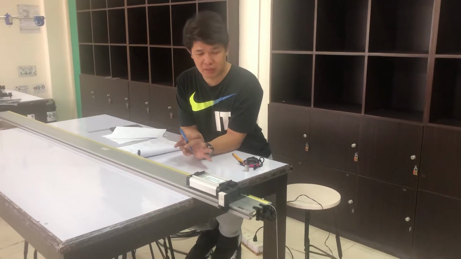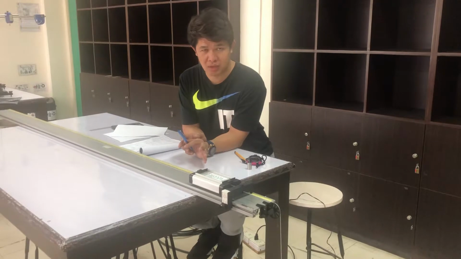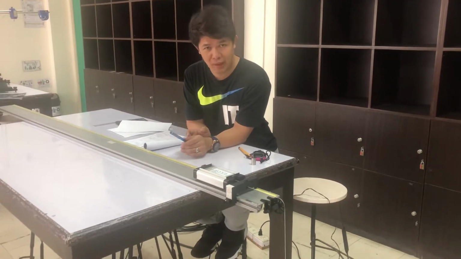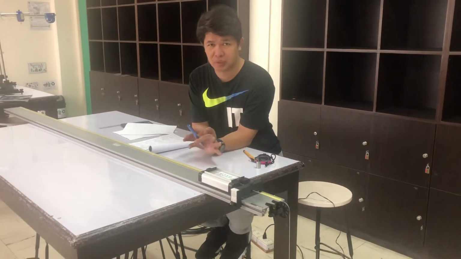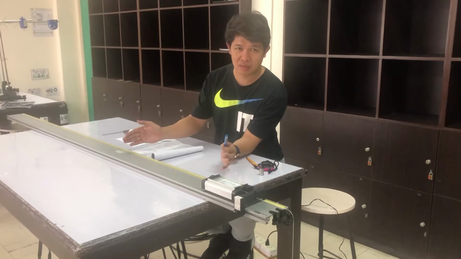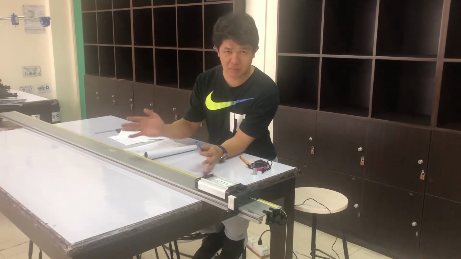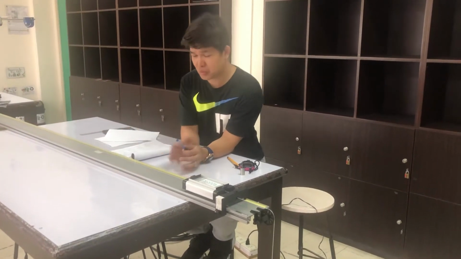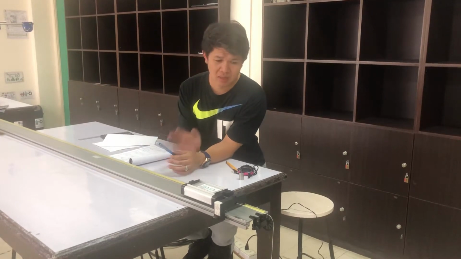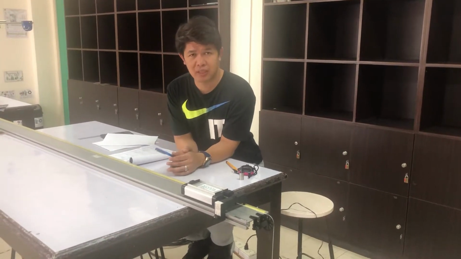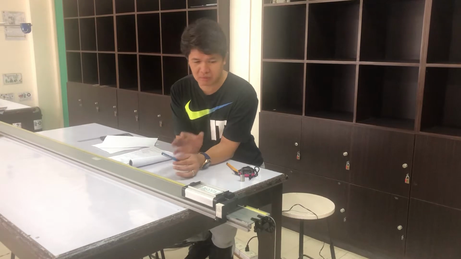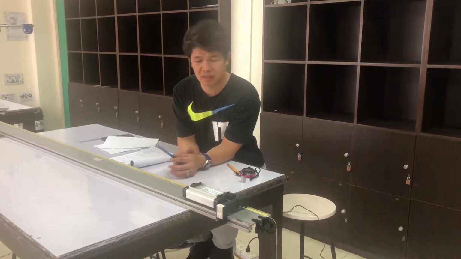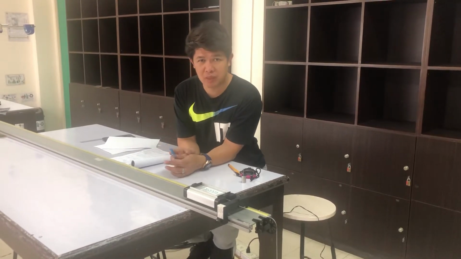The first way is to use the formula for motion, which is acceleration equals 2x over t squared. So in that case, we need to get the distance and also the time needed to travel that specific distance. The second one is the theoretical value, where we need to get all the forces acting on the object and then equate that to mass multiplied by acceleration.